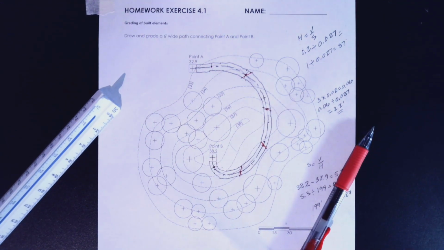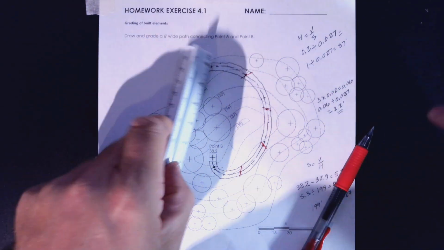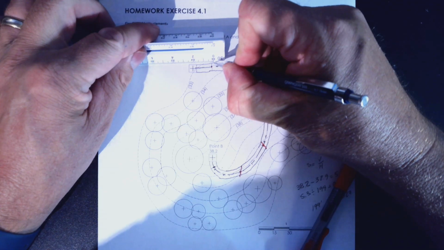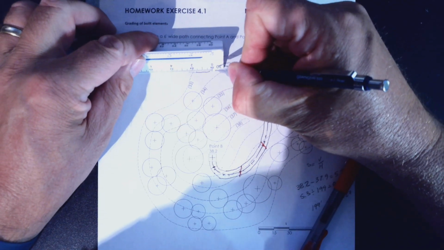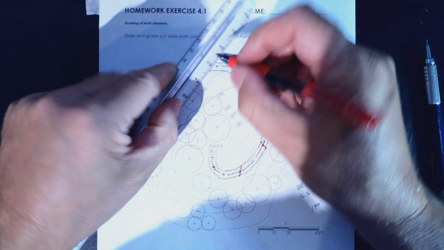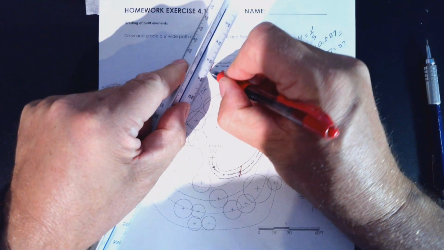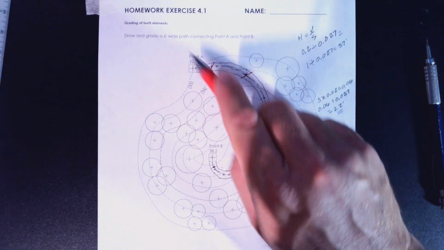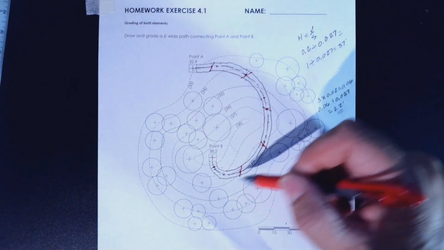Now, the last one is going to be 2 this way, 2 this way, and it goes across like this. Again, it's going downhill, so water will go across and flow this way. This is a tight path.